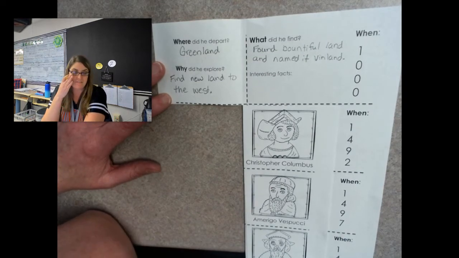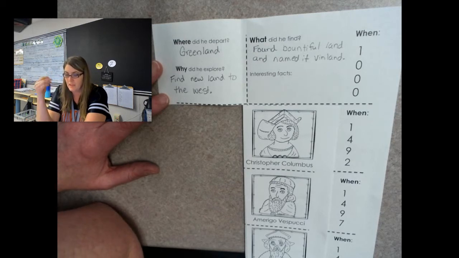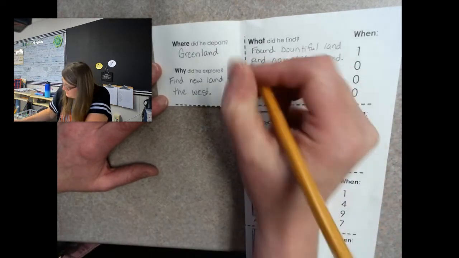Now, we all might come up with different interesting facts, so you can write whatever interesting fact here that you want. But I thought it was interesting that he rescued a wrecked ship and crew, and he got their entire cargo. So that was kind of interesting to me.